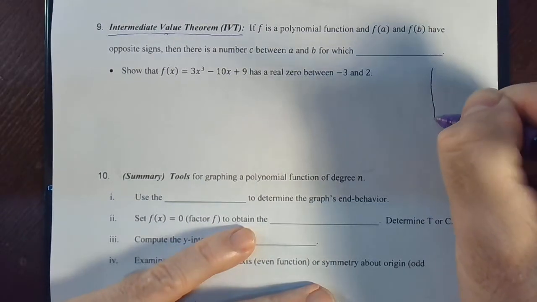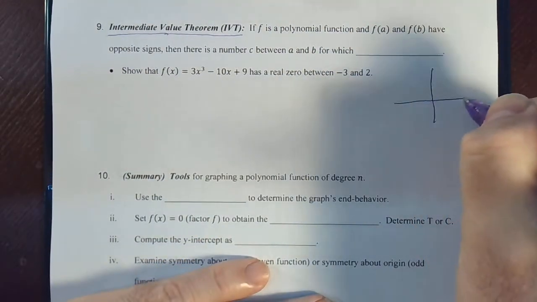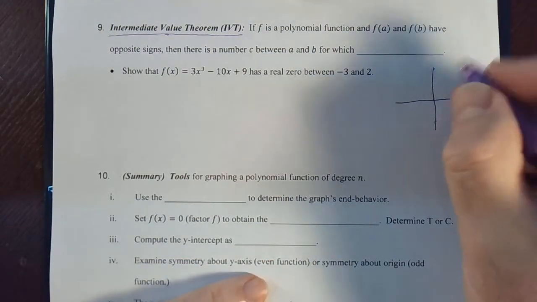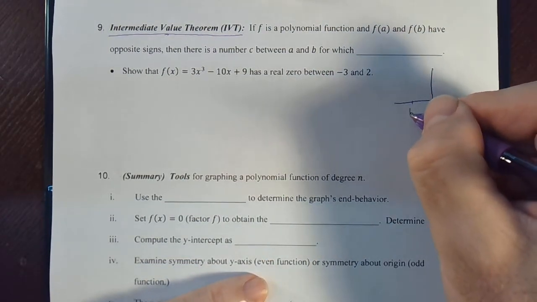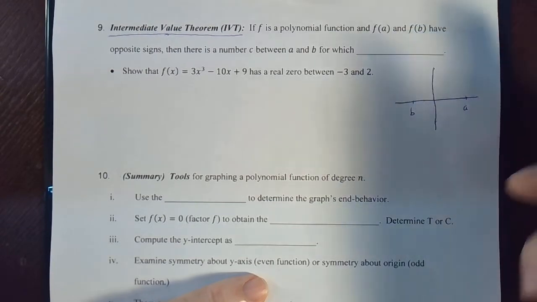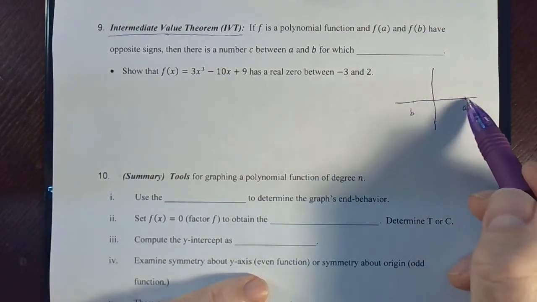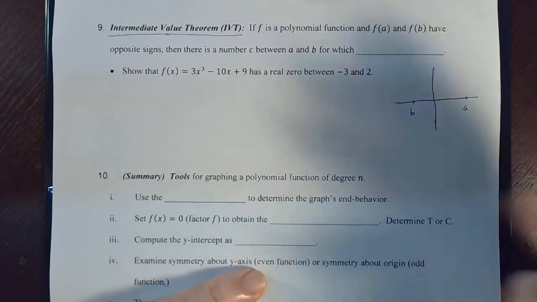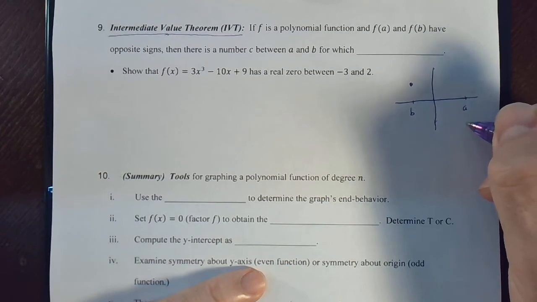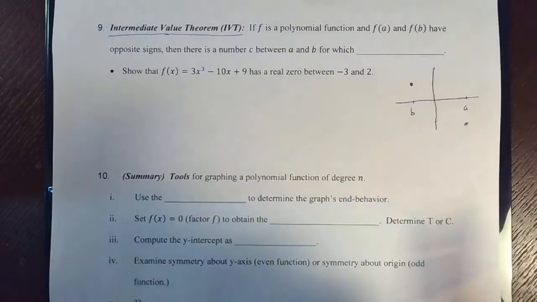Let me just draw a little tiny picture here. I didn't say which is bigger, a or b, so it doesn't matter. I'll say b is here, and a is way over here. And f of b and f of a have opposite signs, so I'm going to make one of them positive above the x-axis, one of them negative below the x-axis.